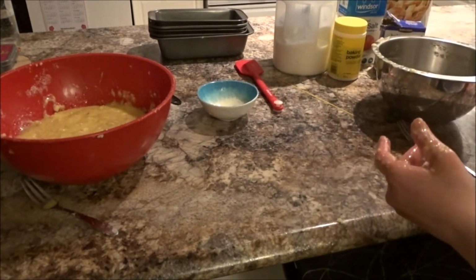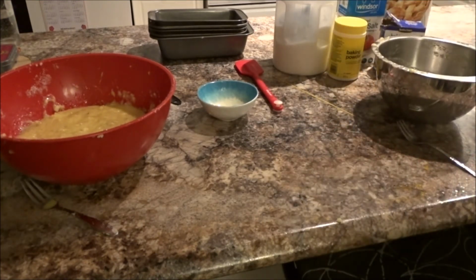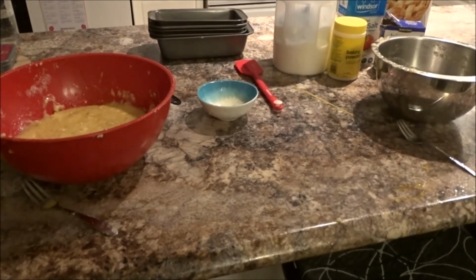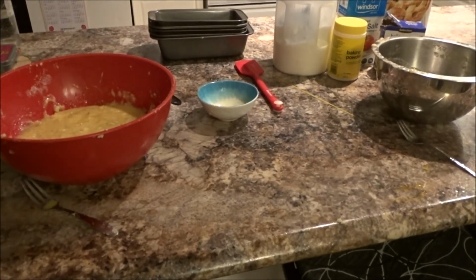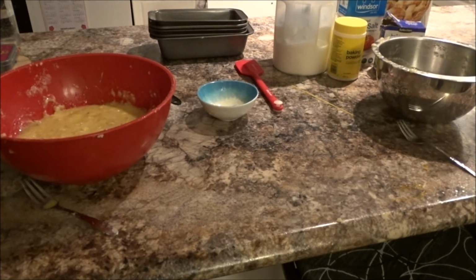Now, we need to get the sifter, which is the one thing I forgot. Rinse that off. Okay, so the sifter is right here.